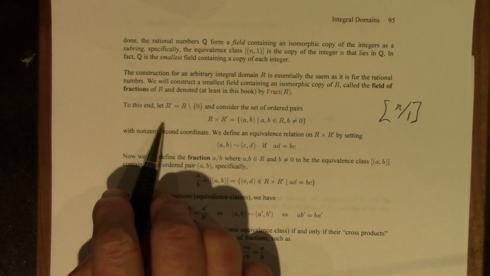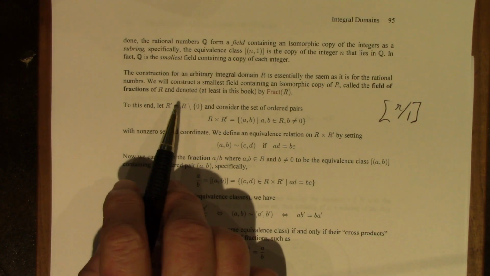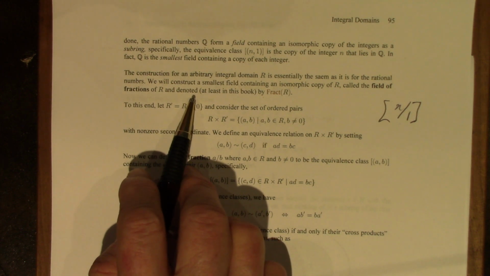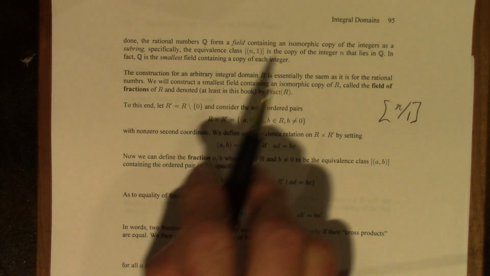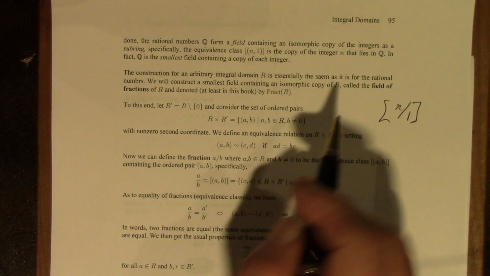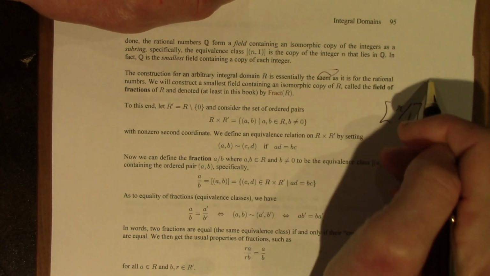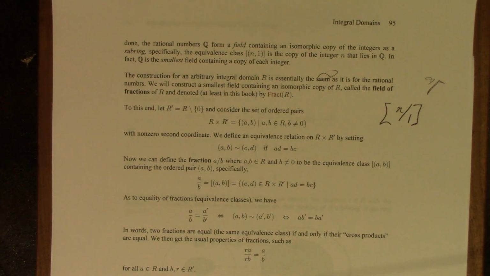So, let's now do this for an arbitrary integral domain R. It's essentially the same as it is for the rational numbers. And we've done everything except define the ring operations. So what we're going to do is construct a smallest field containing an isomorphic copy of the integral domain R.